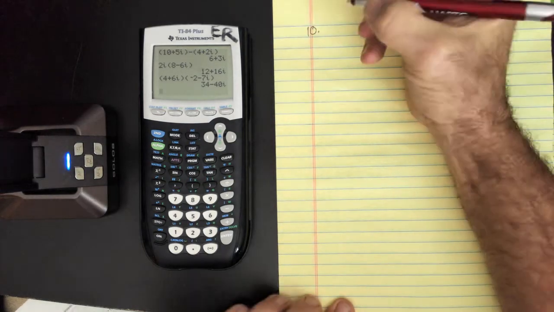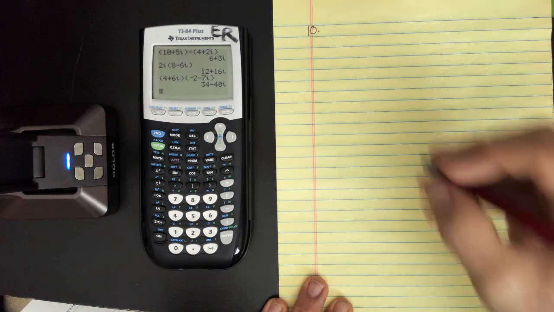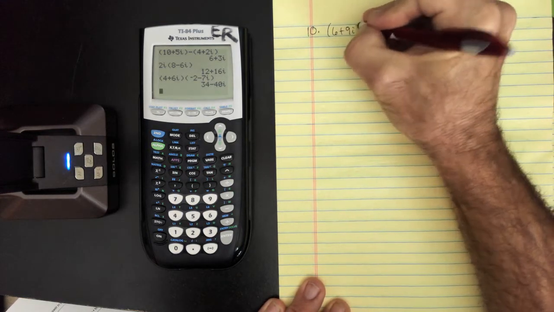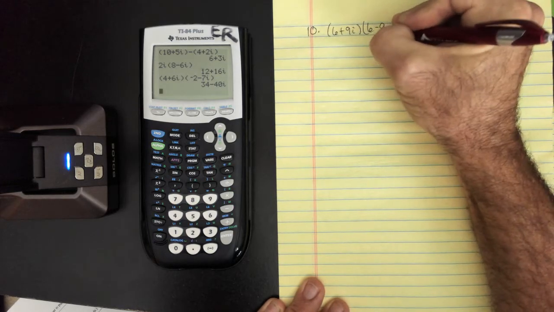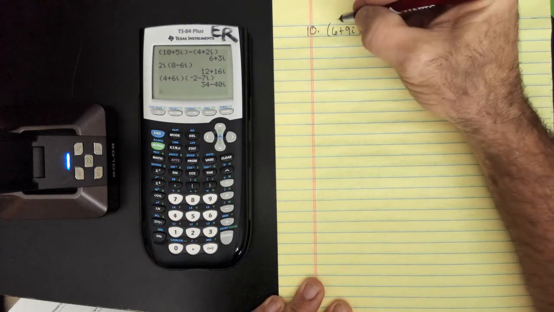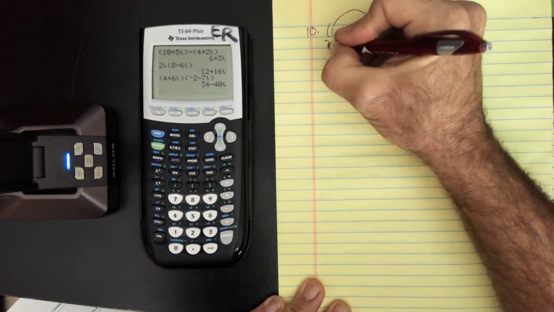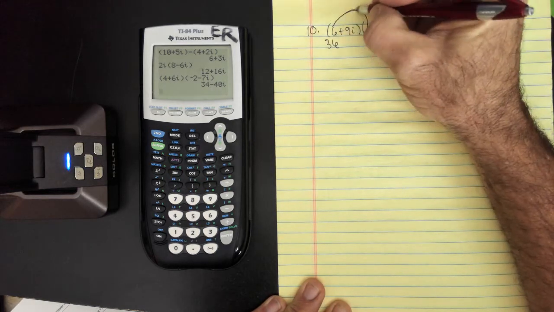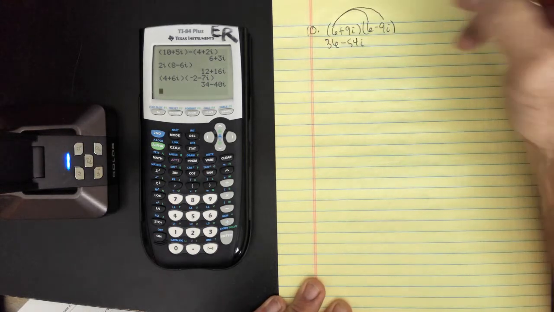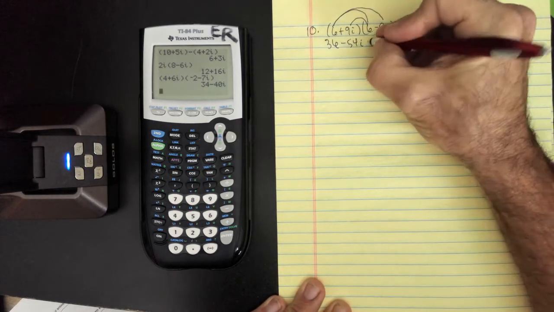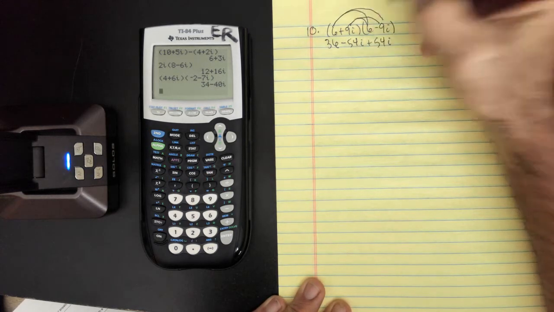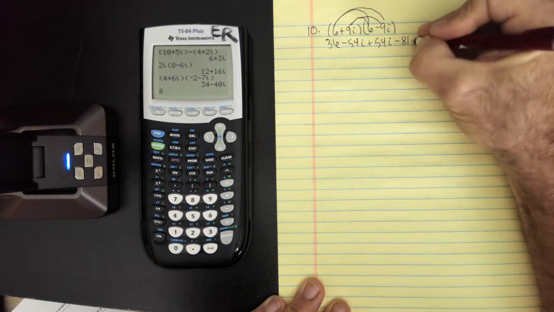Alright, y'all, number 10 is 6 plus 9i times 6 minus 9i. So these are conjugate pairs, so watch how things cancel out here. So 6 times 6 is 36. 6 times negative 9i is a negative 54i. 9i times 6 is a positive 54i. And then 9i times negative 9i is a negative 81i squared.